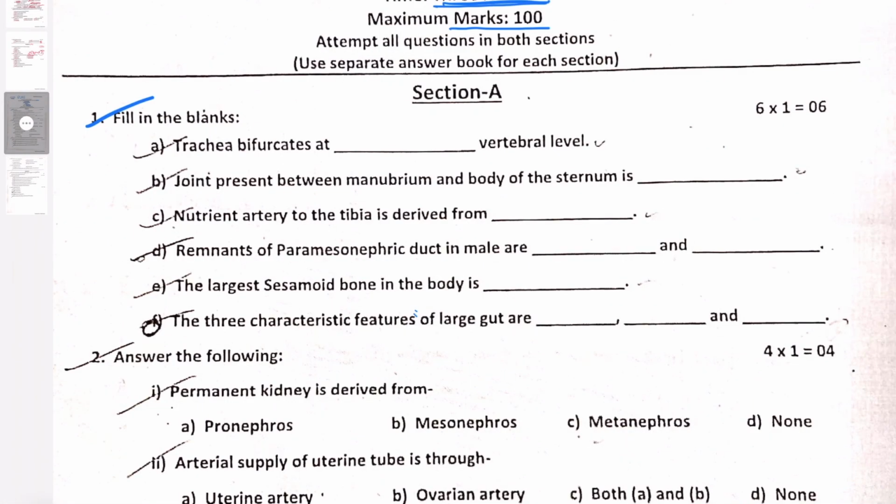The first question is, trachea bifurcates at dash vertebral level. So the best answer here will be T4, T5 junction. And that is the level of the sternal angle, the manubriosternal joint in front. But if this question had been an MCQ, and if you had options of T4, T5 both, then I would suggest to mark T5, which is supposedly a little better answer.